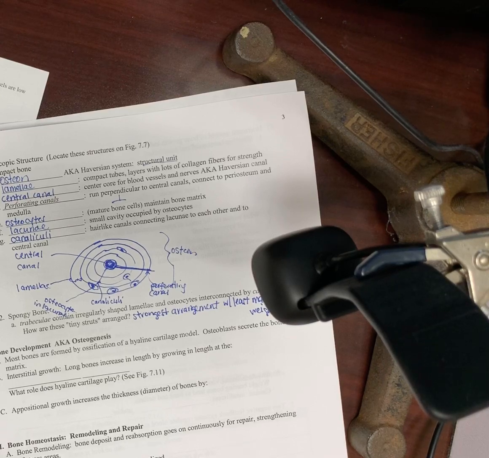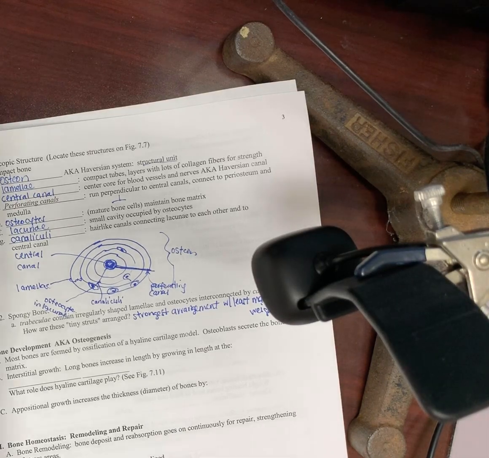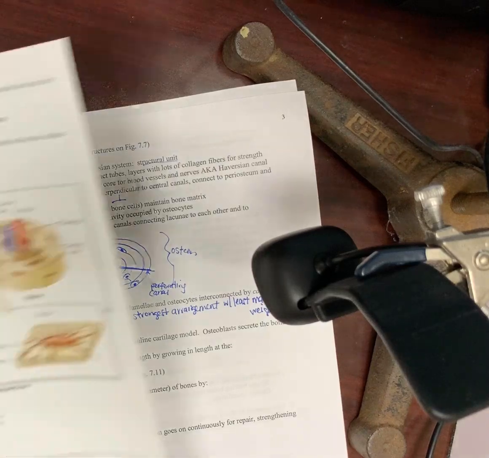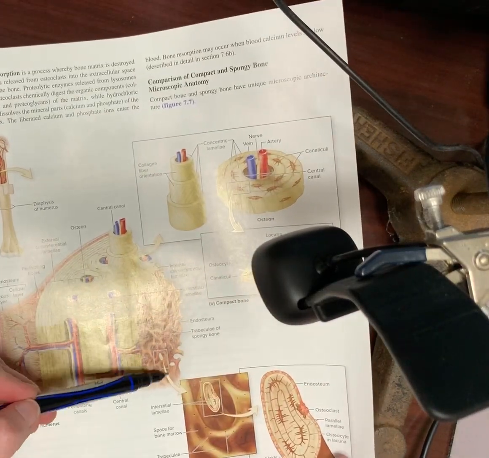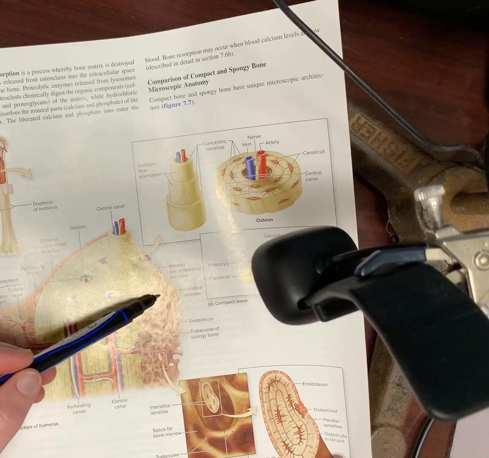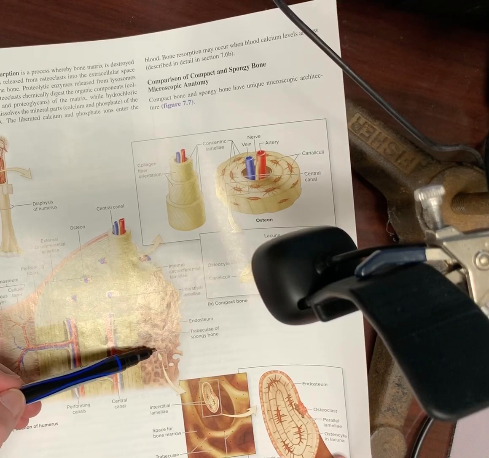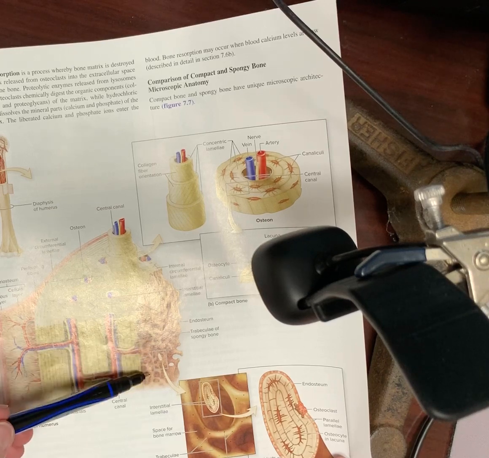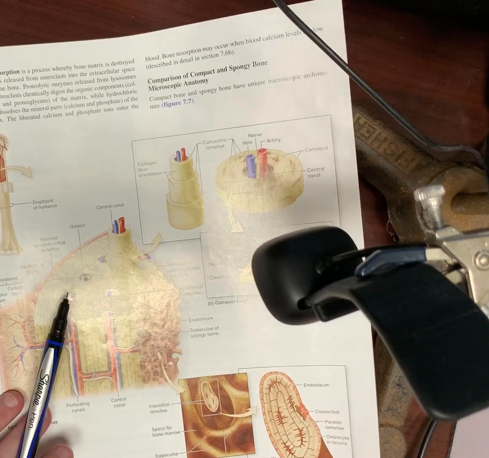So it's going to be random. Right here, this webbing, this is all spongy bone, is going to provide a lot of support with not much mass or weight.